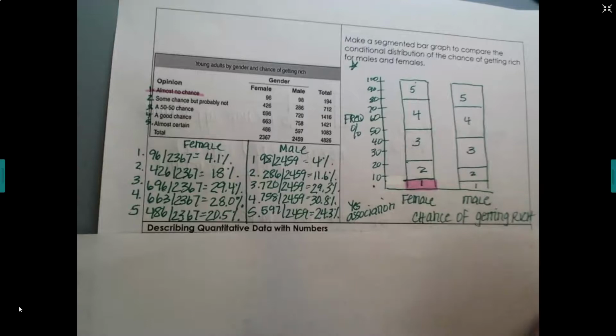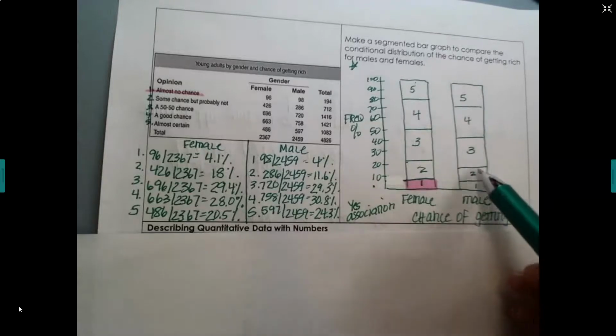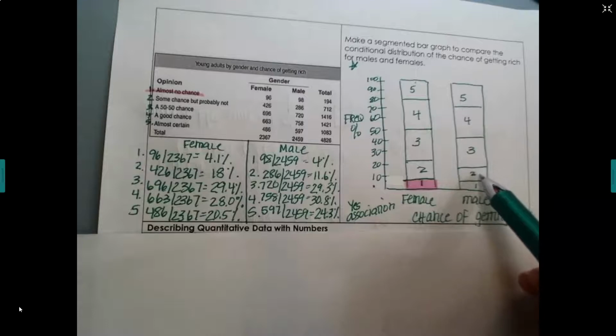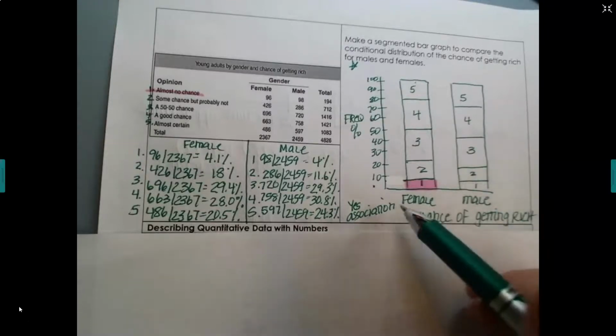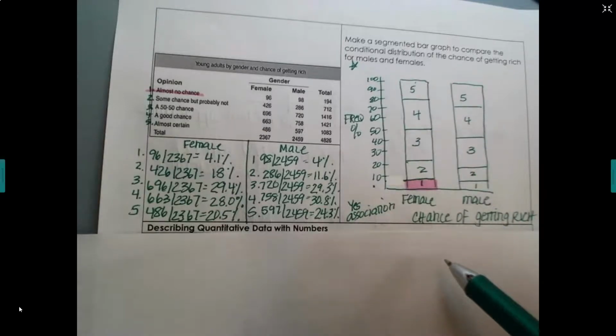A question that could come from this, and is very likely to come from this, is there an association? If the graphs look different, like especially here is where they look different the most, yes, there's an association. Knowing the person is male can change what I know about their thoughts about getting rich. Okay, so there's an association. If the graphs are pretty much identical, then there is not an association. Okay, because you can't tell. It doesn't matter which one you pick, they're pretty much the same, so there's no association there.